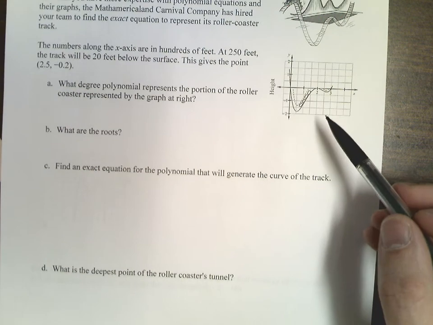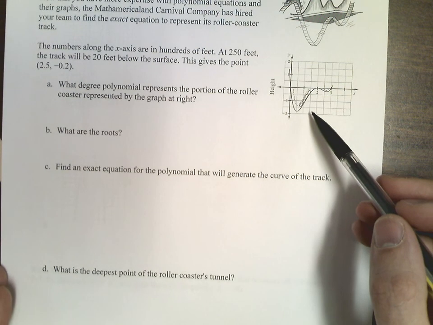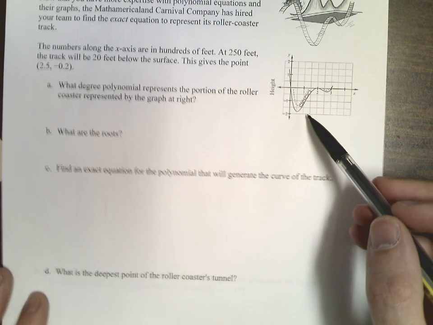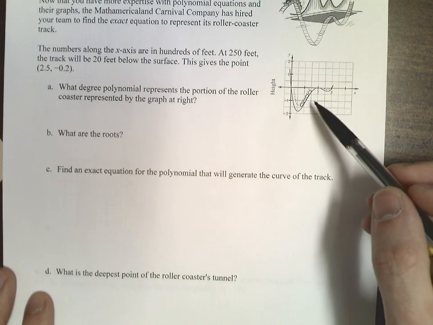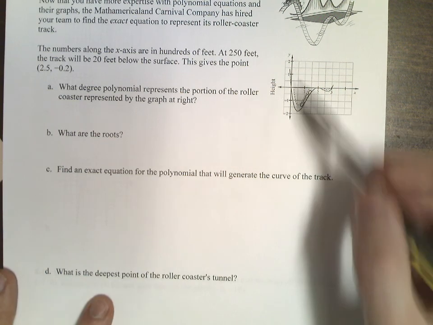48, this graph might look familiar. In 1.1, when we were looking at the Math America Land Carnival Company's roller coaster, this is that same graph. The difference is they gave us a y-axis now.